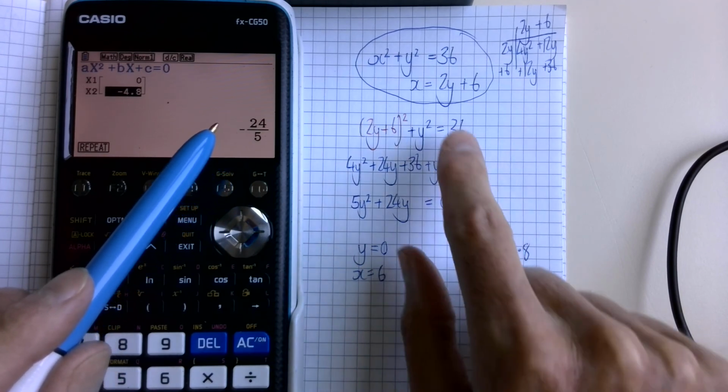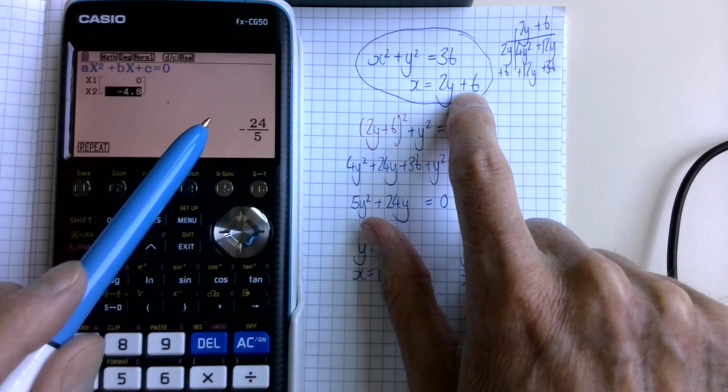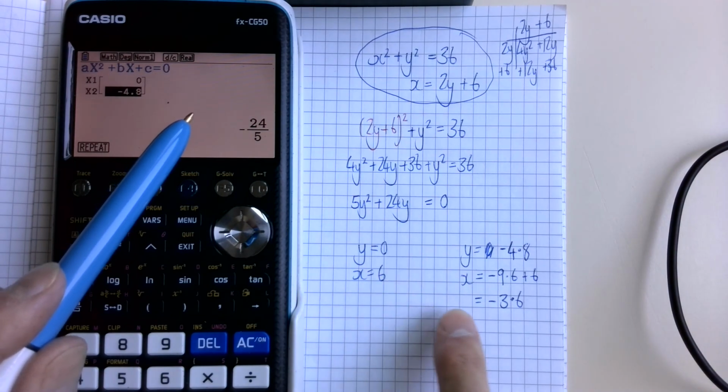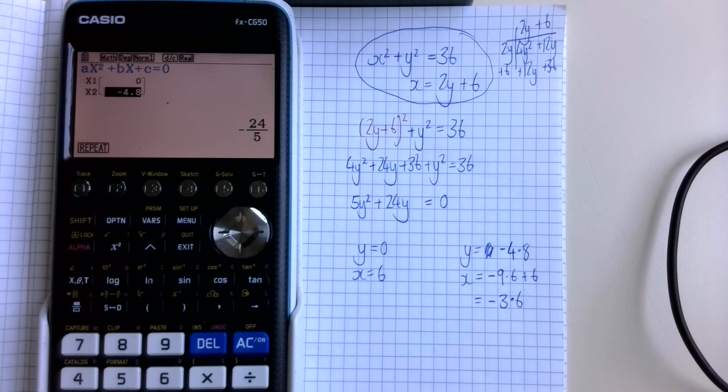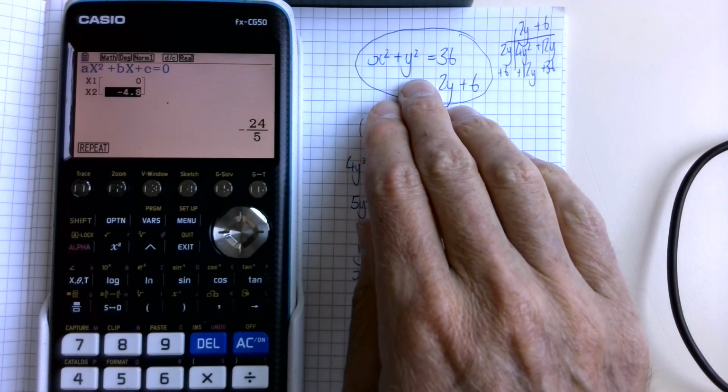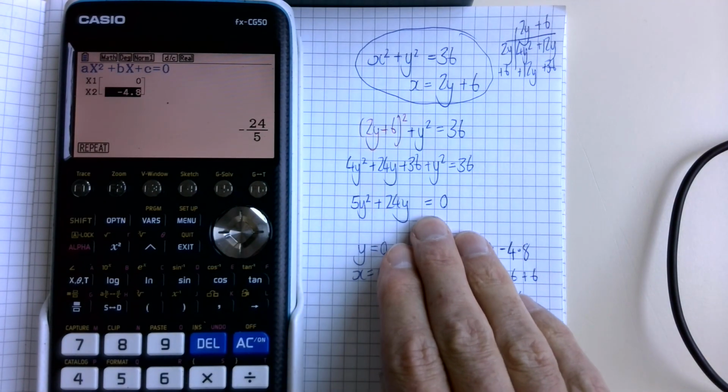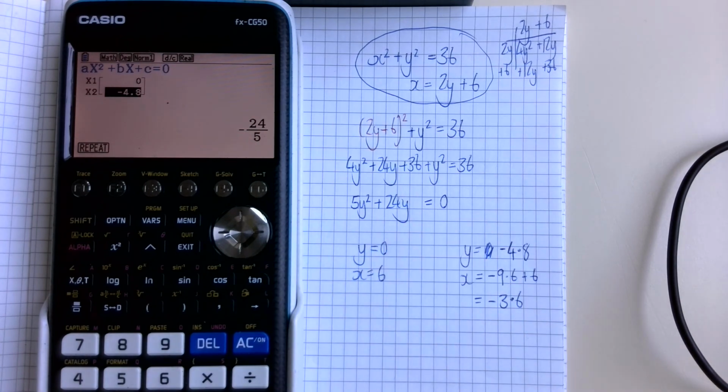And then, of course, with my y values, I go back to my original x equals equation and substitute them in to get my x values. There's one x value for every y value. So the calculator won't solve problems like this, but you can use it within the solution to solve any quadratics that crop up along the way. Hope that's clear.